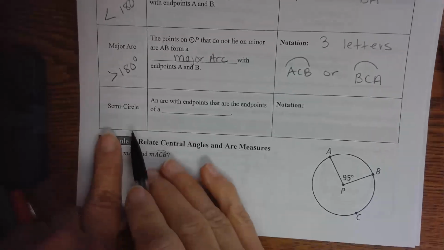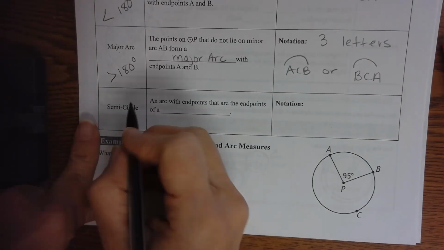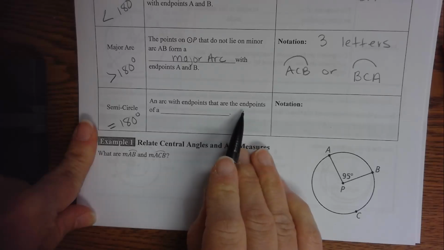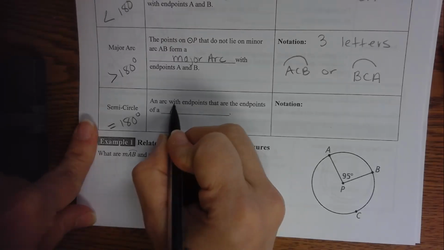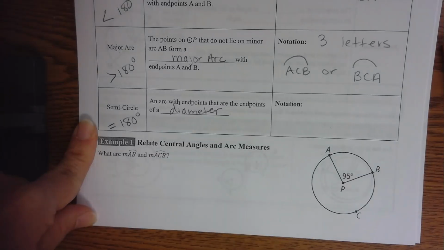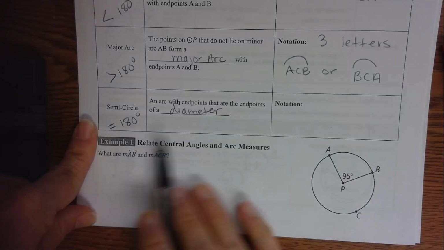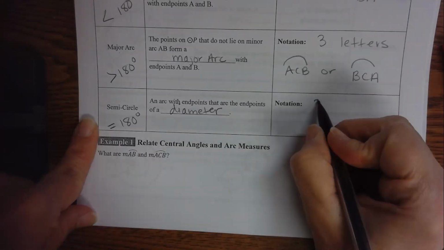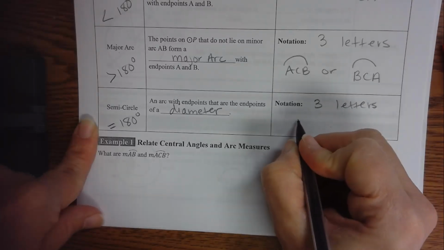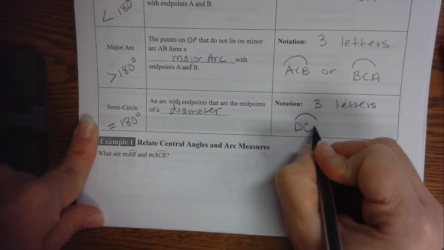And a semicircle is exactly 180 degrees. An arc with endpoints that are the endpoints of a diameter. Okay, that's a semicircle. They measure exactly 180 degrees, and we use three letters for the notation here.